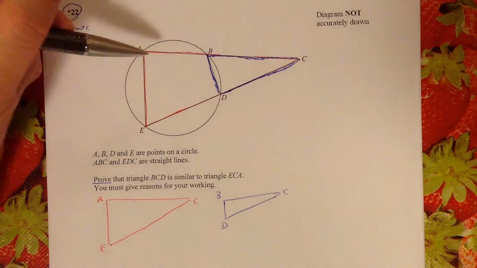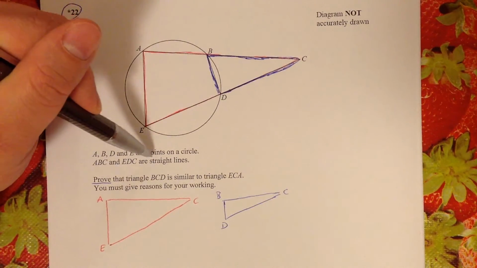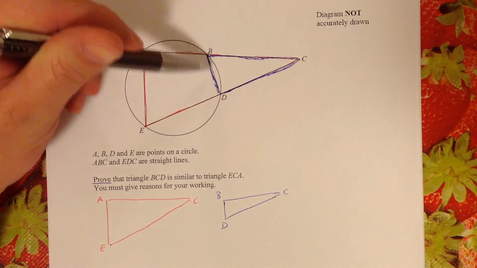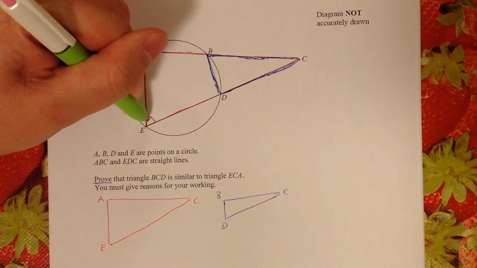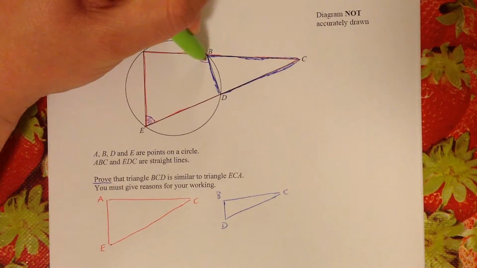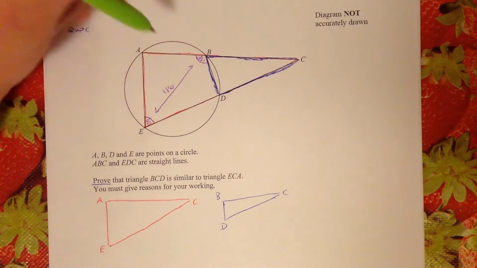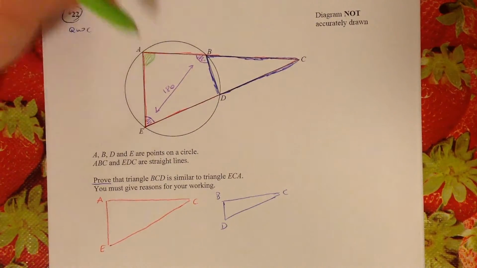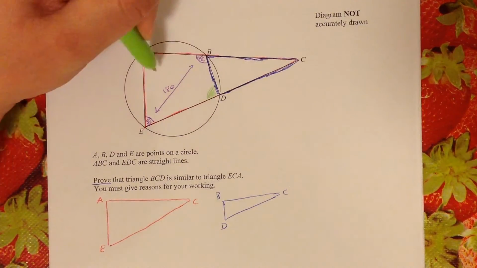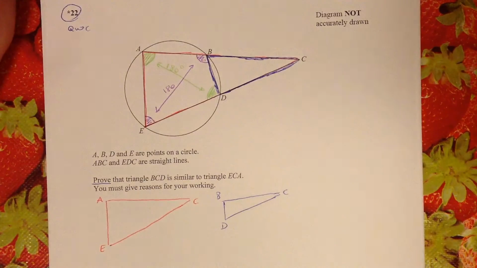The first thing I'm going to do is look at what circle theorems this question might incorporate, and we can see here that A, B, D and E are points on a circle, so I have a cyclic quadrilateral, and we know that the rule of a cyclic quadrilateral is that the pairs of angles that are opposite each other, so this one here and this one here, total 180 degrees. So those two make 180, and separately this one here and this one here total to make 180 degrees. I'm sure that's going to be relevant information later on in the question.